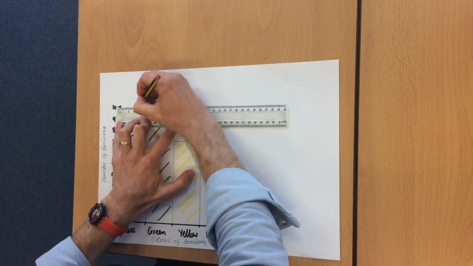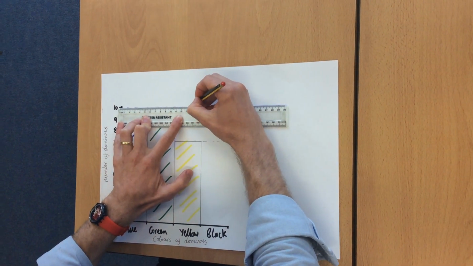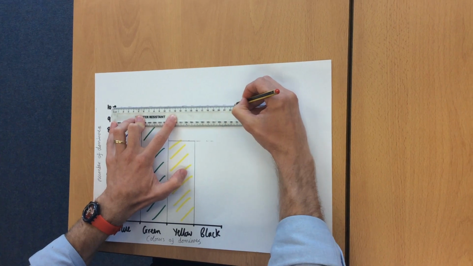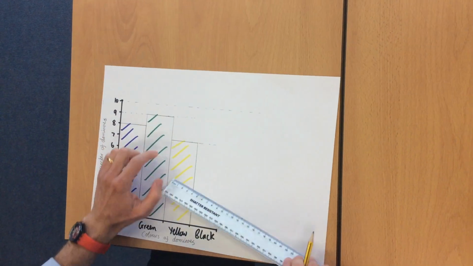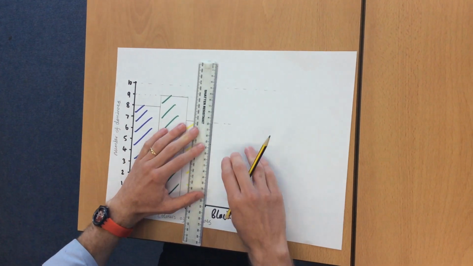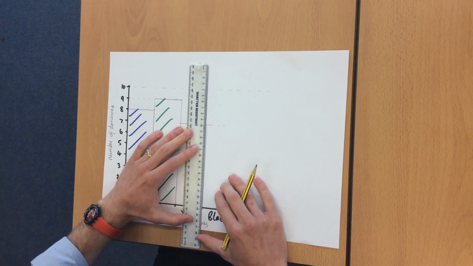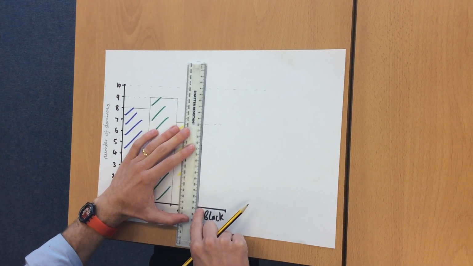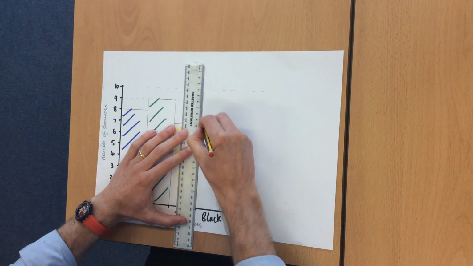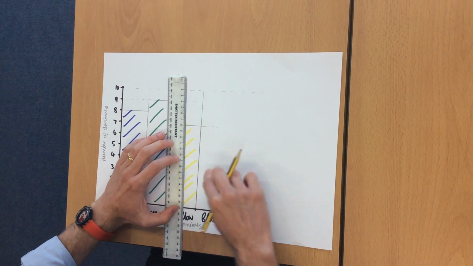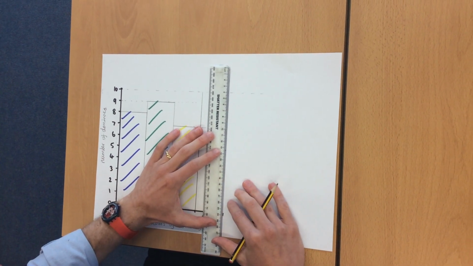I'm going to do my dotted lines all the way on the top. Remember, afterwards you can rub those dotted lines out if you wish. So I'm going to go to this top line now. Go on to here, onto my x-axis. Black starts from here. I'm going to draw my line up to 10. And that line is shared with the yellow, and the same on black as well.